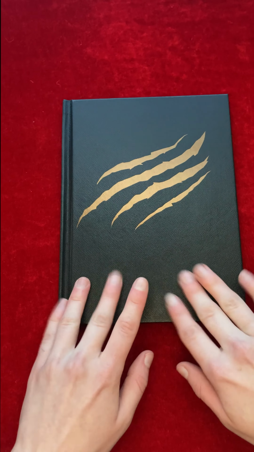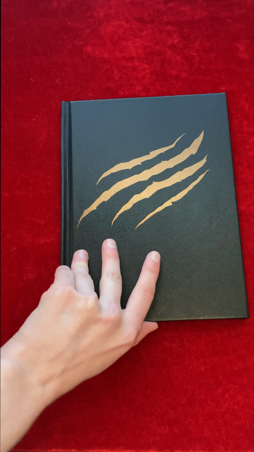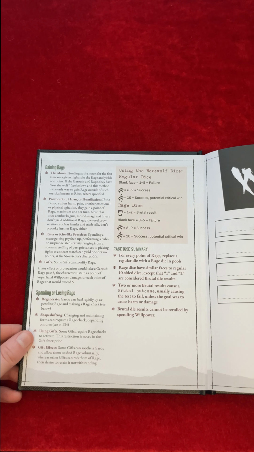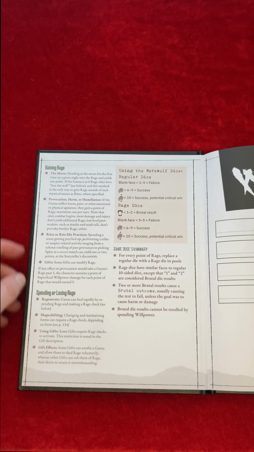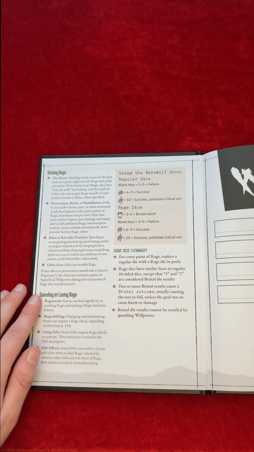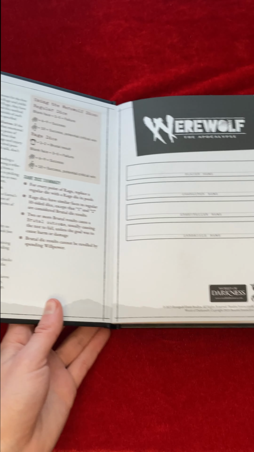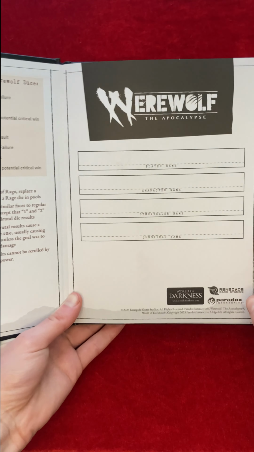Let's take a look inside the Werewolf the Apocalypse 5th edition expanded character sheet journal. Right when you open this thing up, you get a quick guide reference sheet for different rules for Werewolf the Apocalypse, which is super helpful because I don't know about you, but I don't always want to dig through the whole rule book to find what I'm looking for.